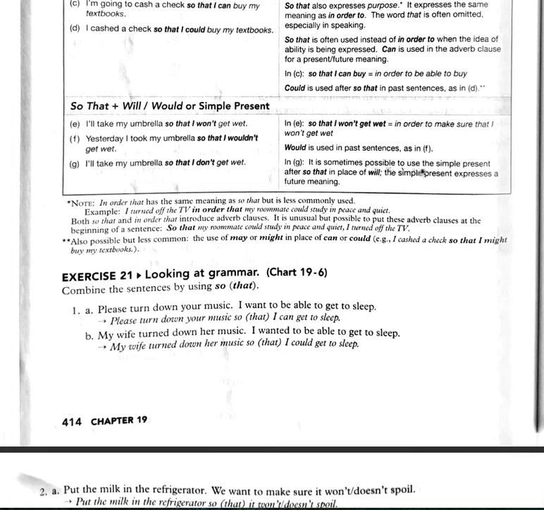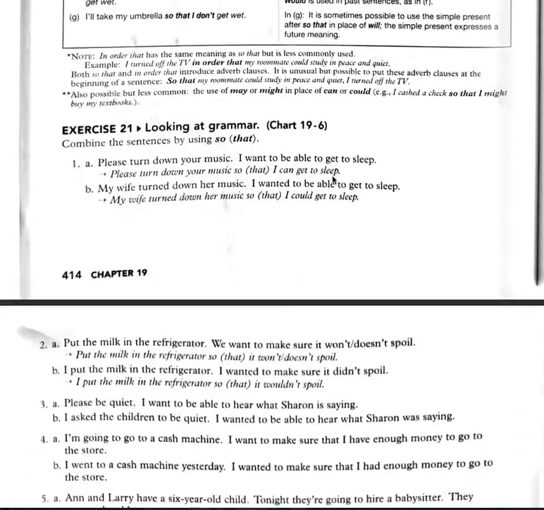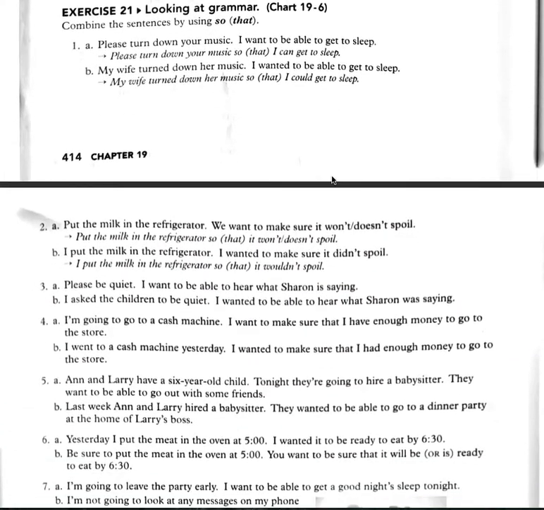It is sometimes possible to use the simple present after so that in place of will. The simple present expresses a future meaning. Okay? So if we look at exercise 21, okay? Number 1 and 2 are done for us. We have number 1, A and B, and then number 2, A and B on page 415.